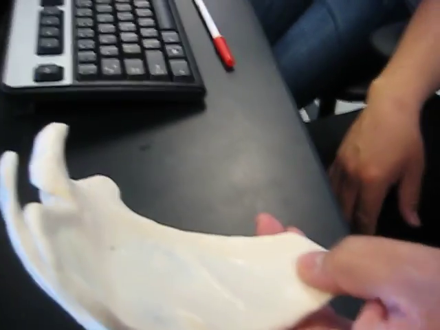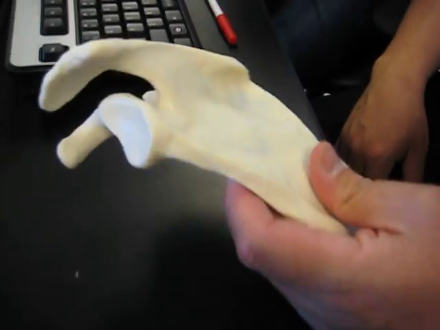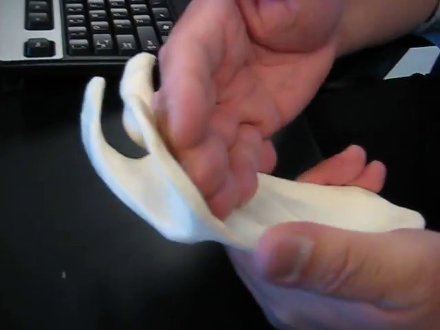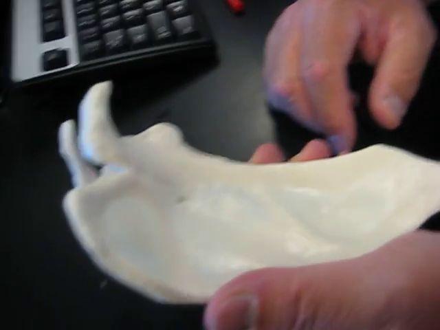His name. Sorry. What's that? Scapula. The scapula. Yes. And this is the subscapular fossa.